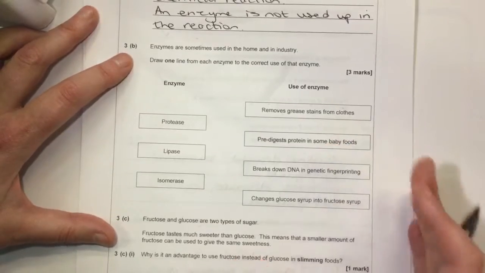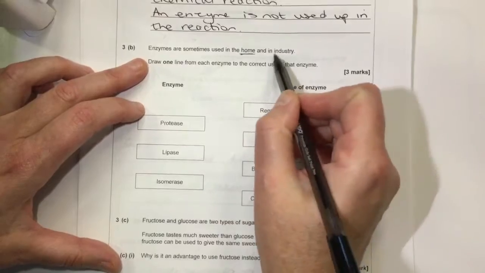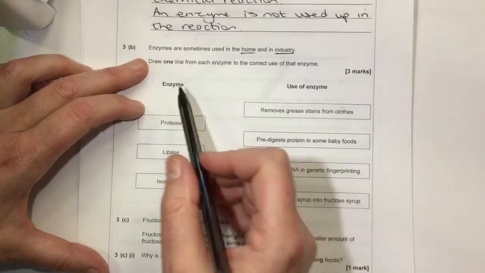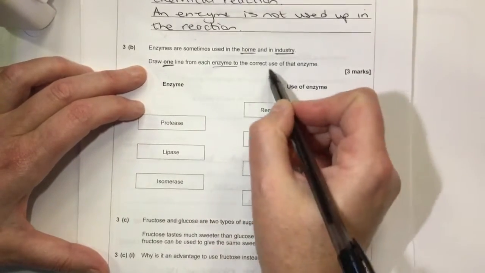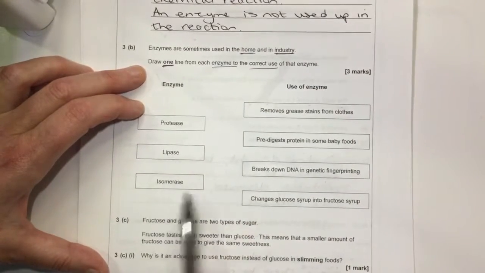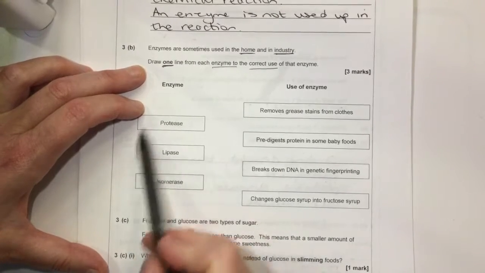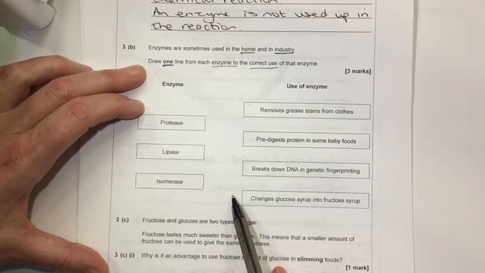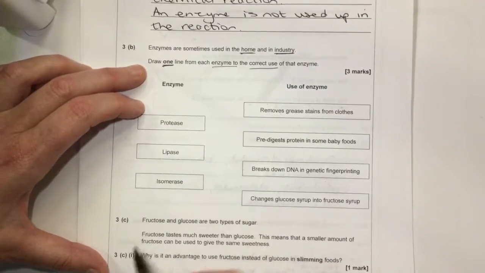3b. Enzymes are sometimes used in the home and in industry. So you're looking at application of enzyme knowledge now. So draw 1 line from each enzyme to the correct use. So we need to match up one of these to each of these. Now, when you read through these, you need to see if you can try and guess, or if you know any first. So you're looking to see if there are any that match up straight away.